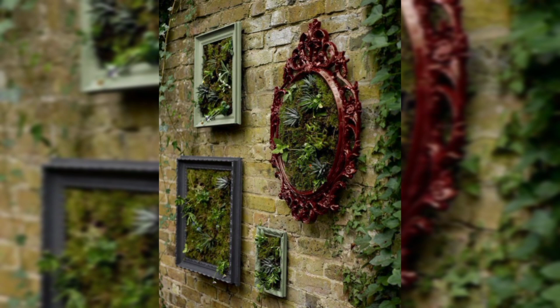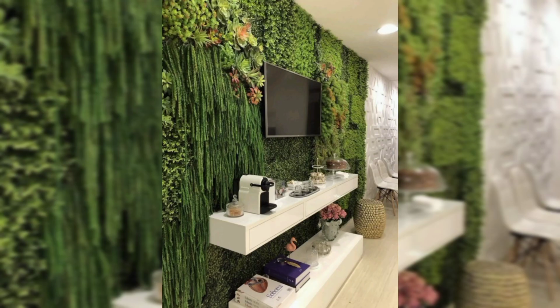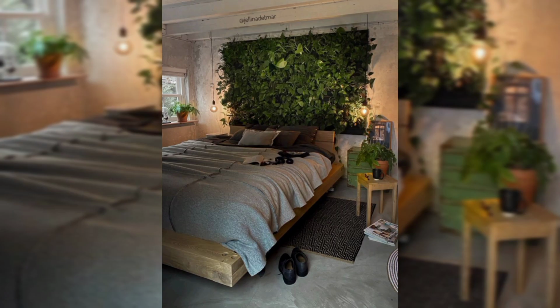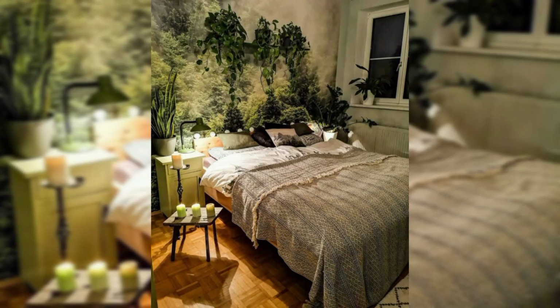For the living room, the best tip is to use vertical gardening and plants that are fresh year-round.